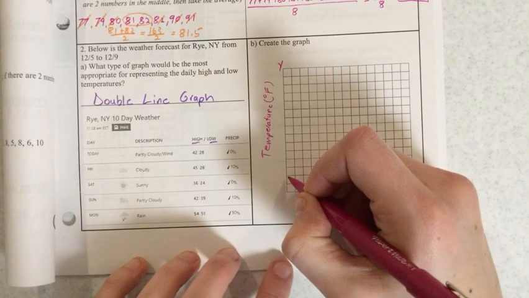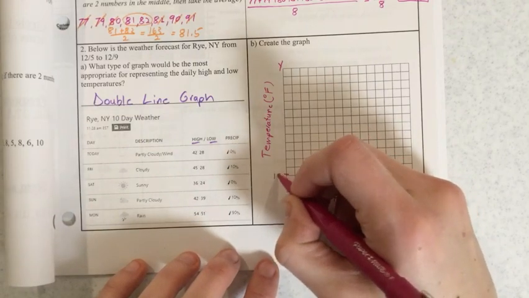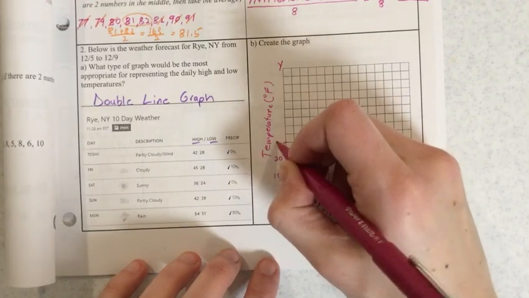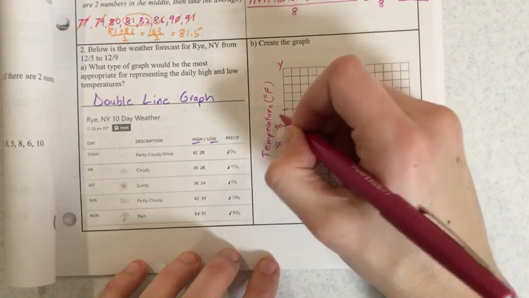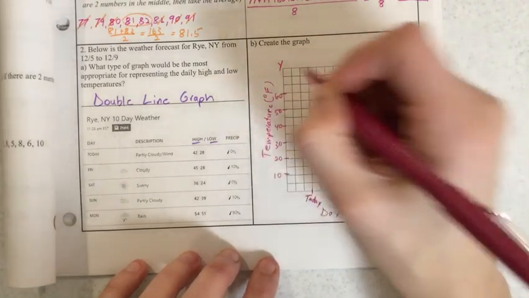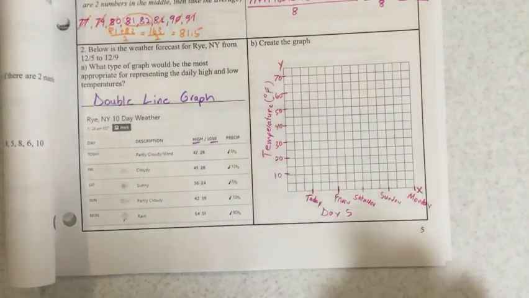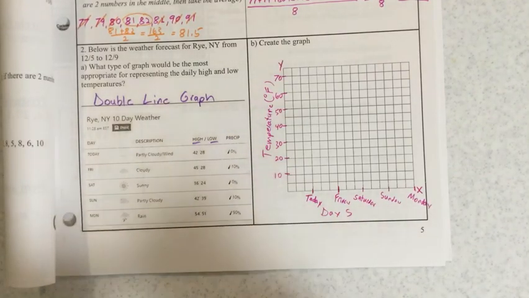So let's see, let's do every 2 boxes will be 10. So every 2, 20, 30, 40, 50. So really essentially we're going by 5s, but not writing by 5. So every 2 boxes is 10. Okay. So now let's start with our highs, okay?